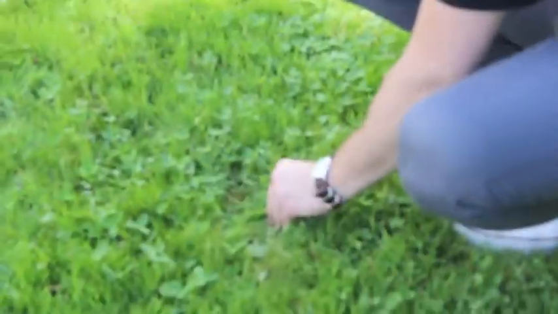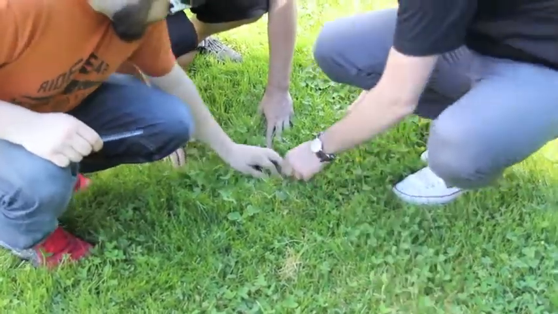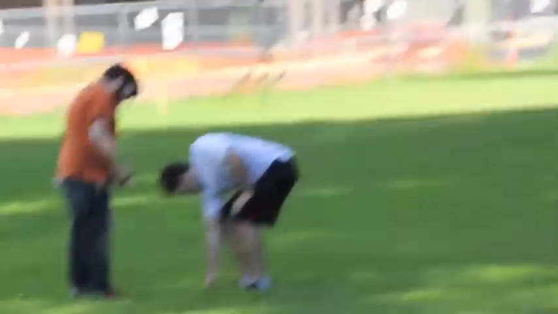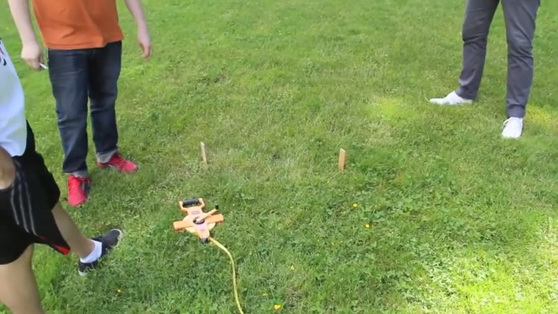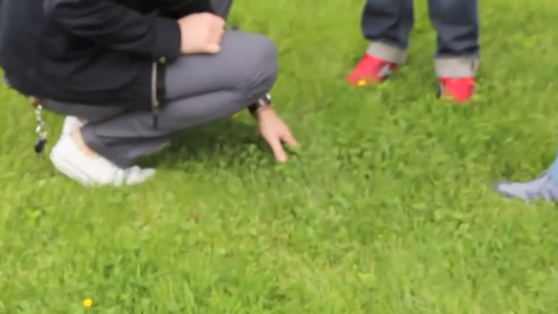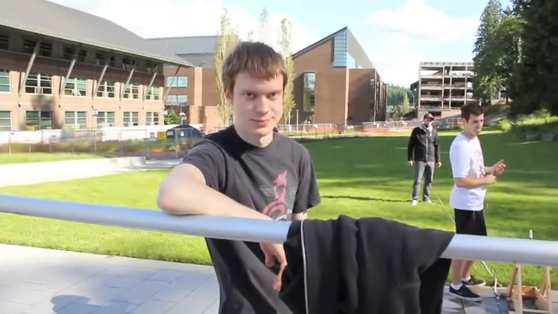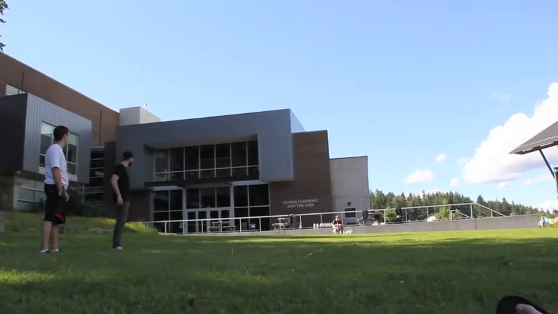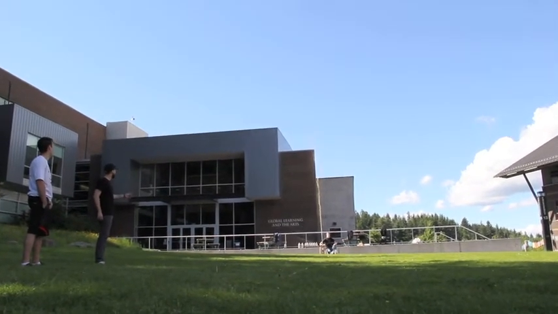I didn't lose sight of it. It's right in here somewhere. Just take all the grass. That makes sense? Yeah. Alright, let's do. Damn it! Fuck.